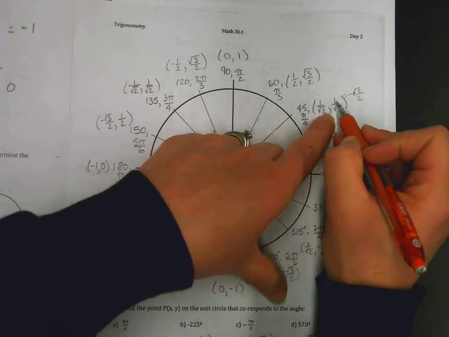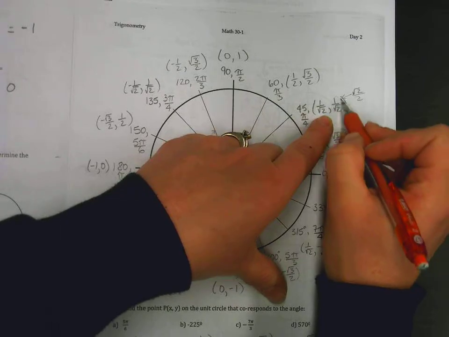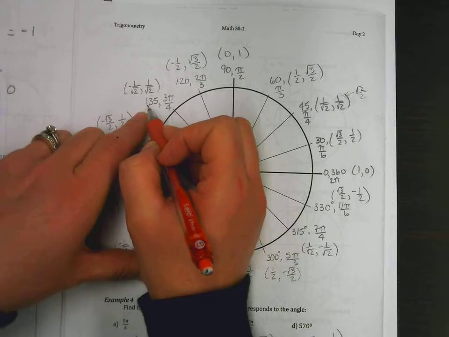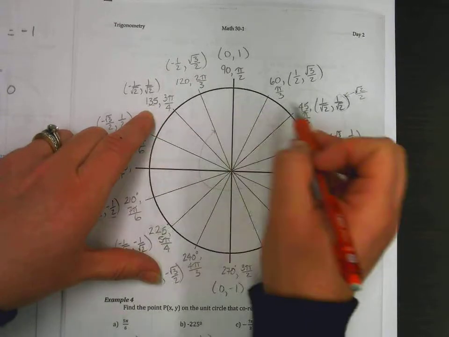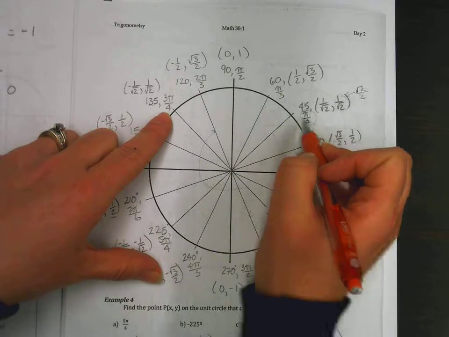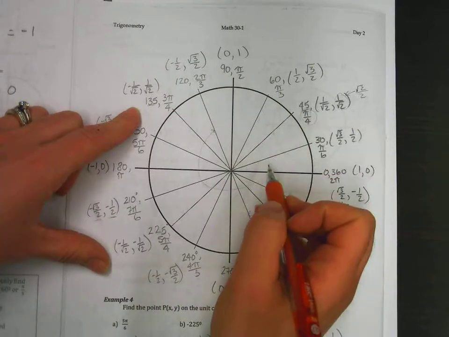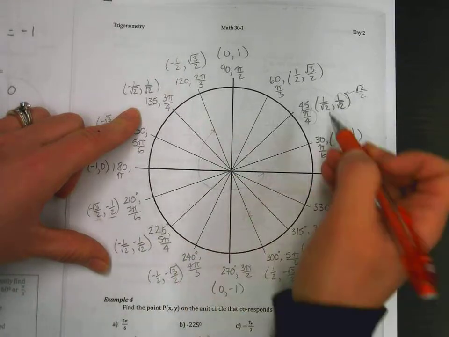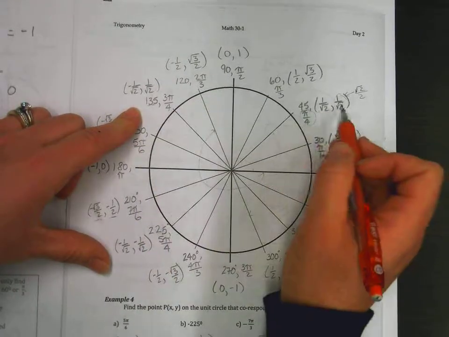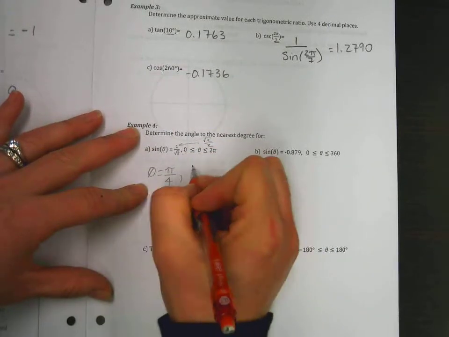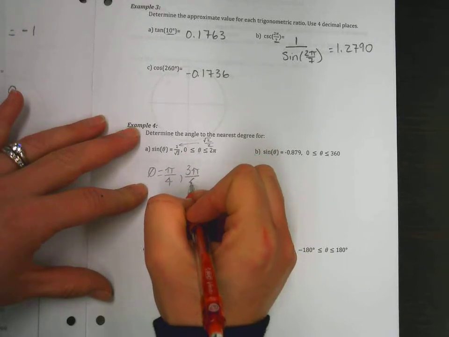Okay, so one of my solutions would be 45 degrees, and then my other solution would be 135, but I don't want our answer to be in degrees, it needs to be in radians. So one of my answers would be pi over 4 and 3 pi over 4. I'm going to find all the values in a full rotation from 0 to 2 pi that would give us this ratio value. So my answer would be pi over 4 and 3 pi over 4.